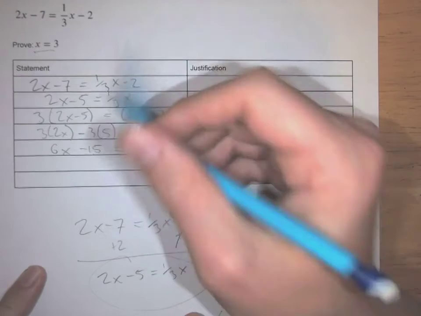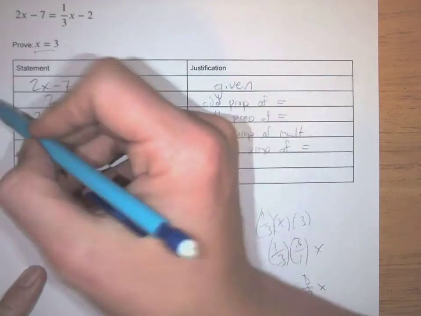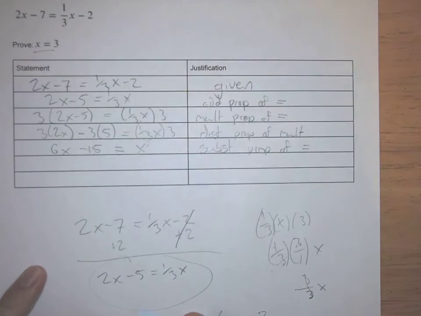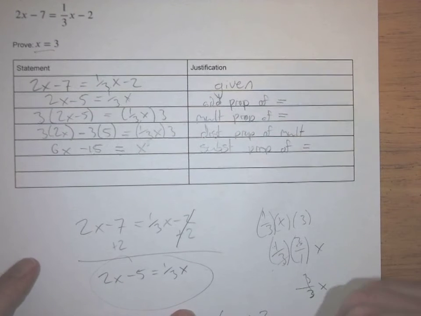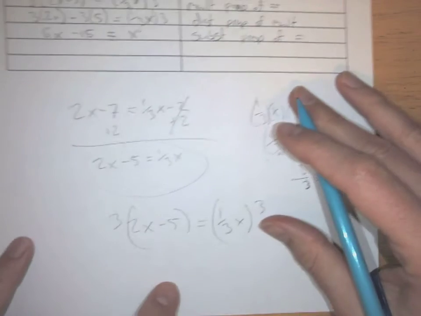You also could have cleared the fraction way up here. Like at this stage, stage 2, I could have multiplied everything by 3 up here to get rid of that 3 down there. So there's multiple ways to solve this. But I think this is the easiest one without messing up with common denominators and stuff. So what we're going to do, again, let's jump down here.